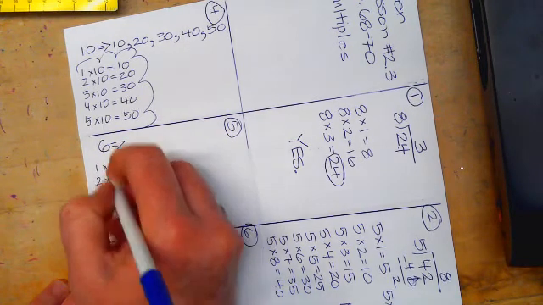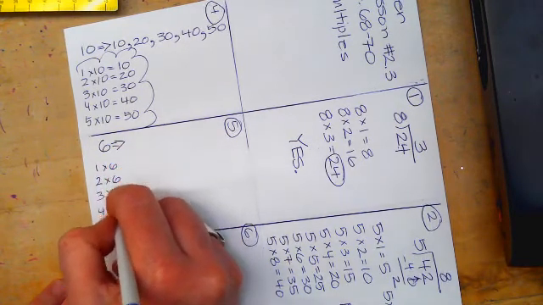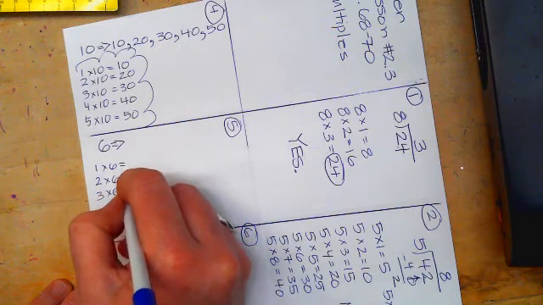All right, let's look at number 5, which is 6. So we're going to look at all the multiples of 6. We could do 3, 4, 5.